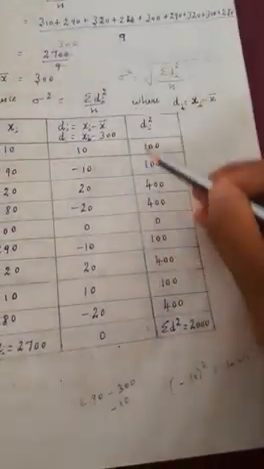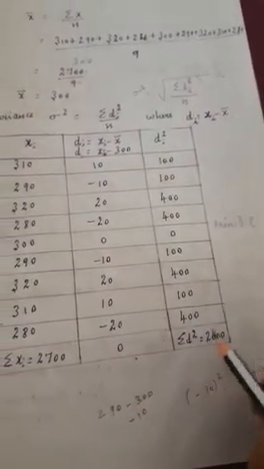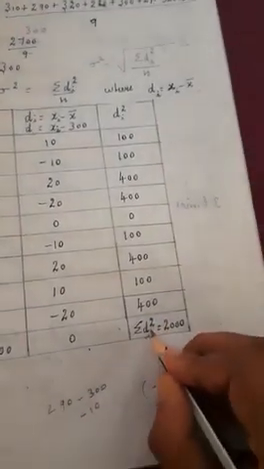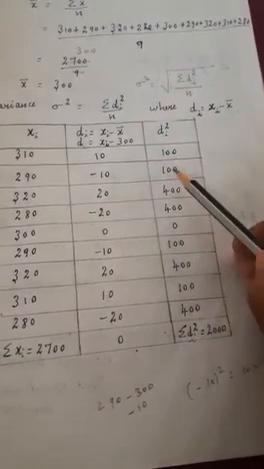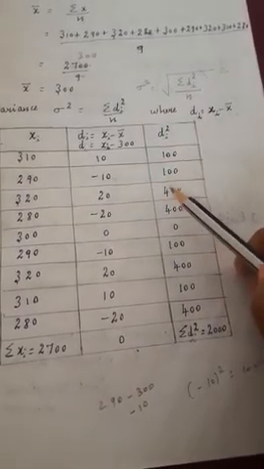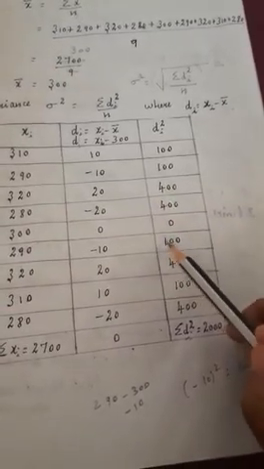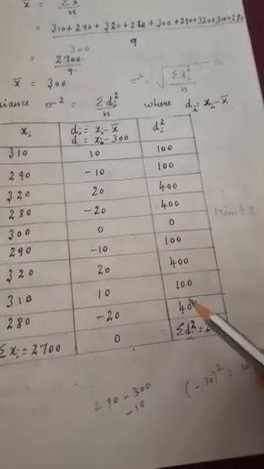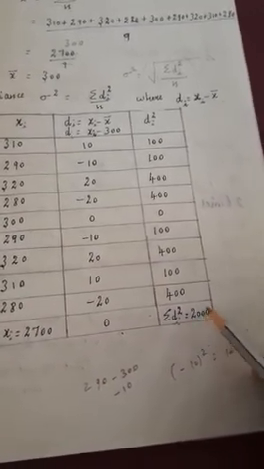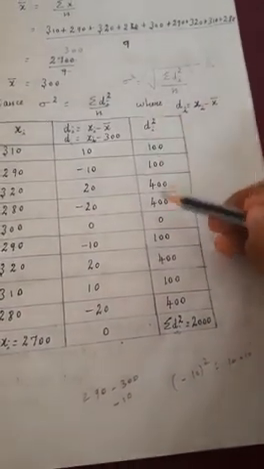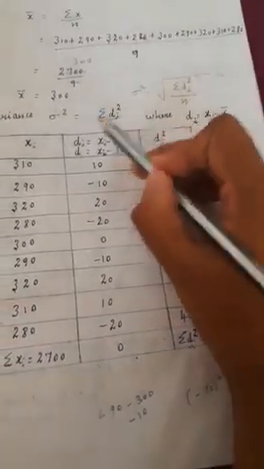The next one, di square, this value only we needed. So summation di square, what is the value? Summation di square is equal to adding all the values: 100 plus 100 is 200, 200 plus 400 is 600, 600 plus 400 is 1000, then 1500, 1600, and 1600 plus 400, totally 2000. So this value only we need to find. Add all the di square values, that is the summation di square. This value only we have to apply here.